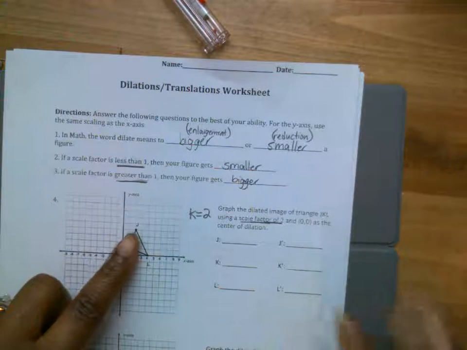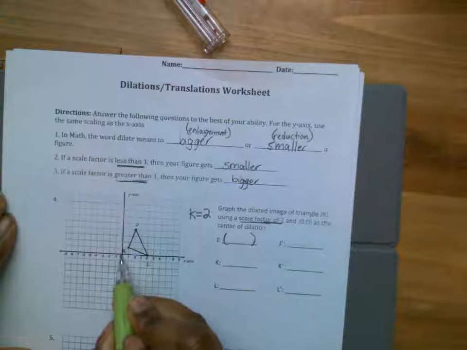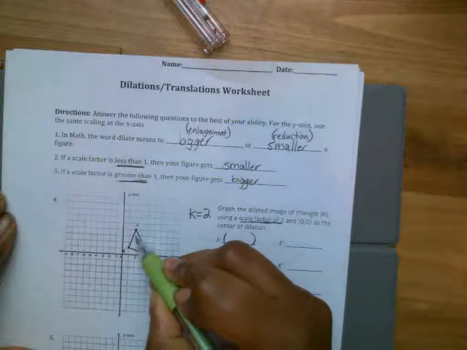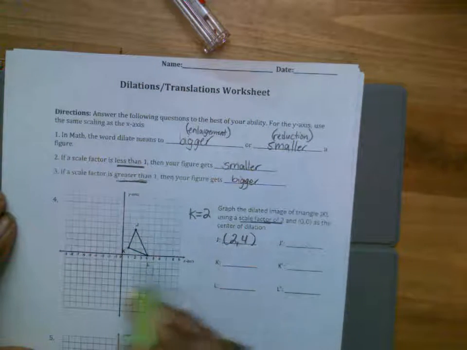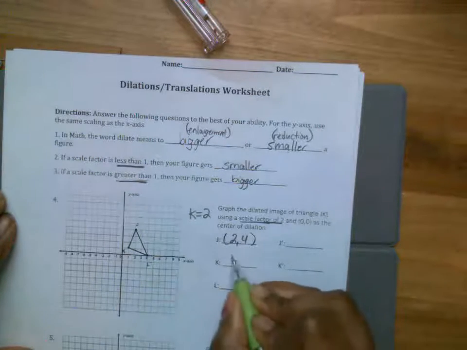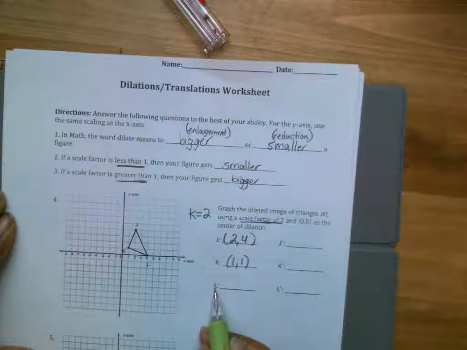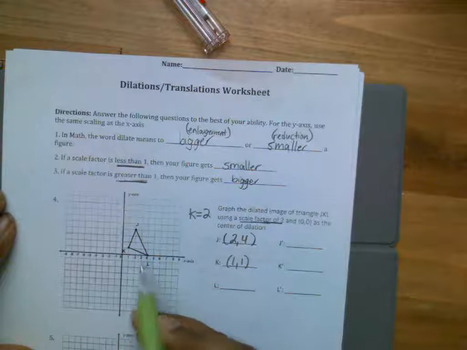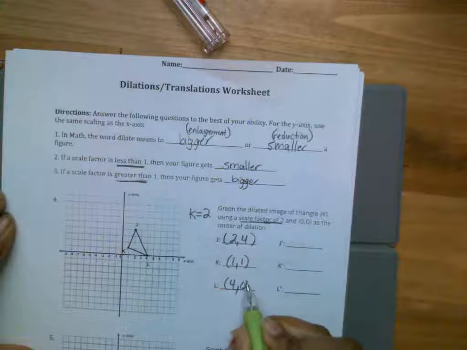So we're going to write down the ordered pairs for J, the pre-image. Start at the origin. You go to the right 1, 2, and then go up 1, 2, 3, 4. So we got 2 and 4. Then we have K. Start at the origin. Go to the right 1 and go up 1. So that's 1, comma 1. Then we have L. Start at the origin. Go to the right 1, 2, 3, 4. So that's positive 4, and you don't go up or down. So that's positive 4 and 0.